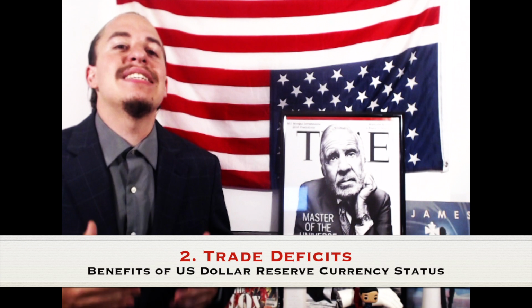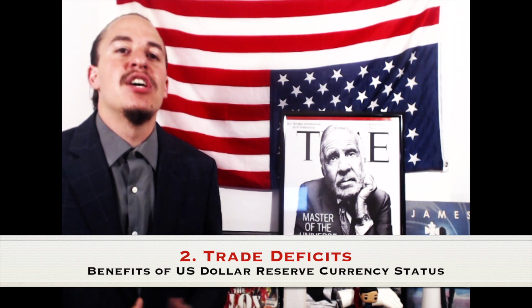The second benefit is the ability to run trade deficits. The US dollar is always in high demand, making its value higher than most currencies, making imports of other countries more attractive. These countries are happy to get their hands on dollars since they serve such a great function in the global economy, so they'll continue exporting their cheap goods to the United States.